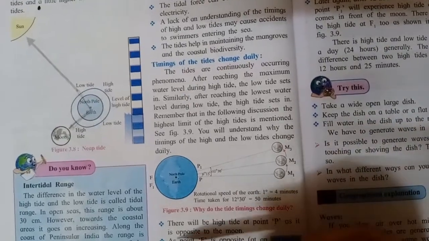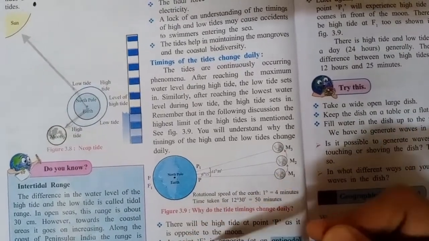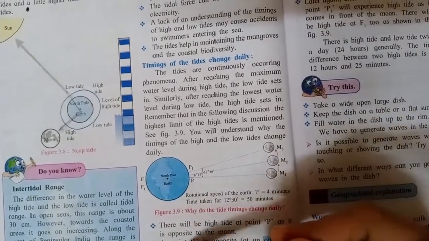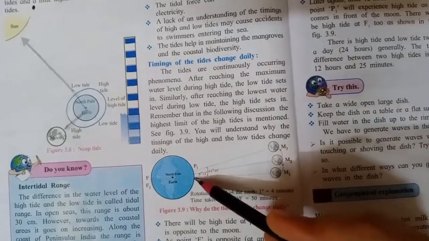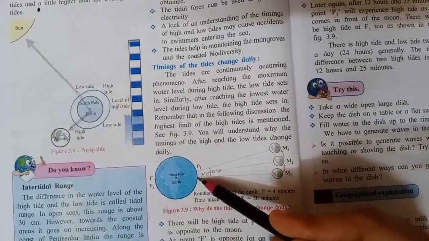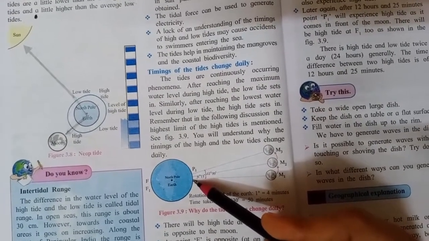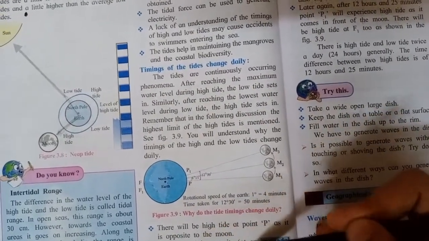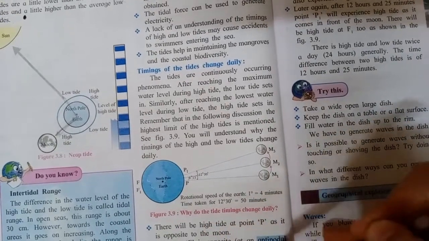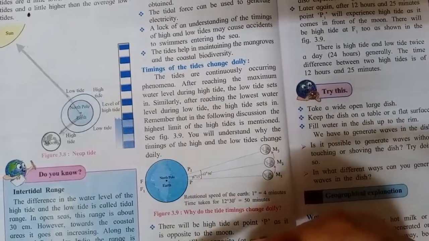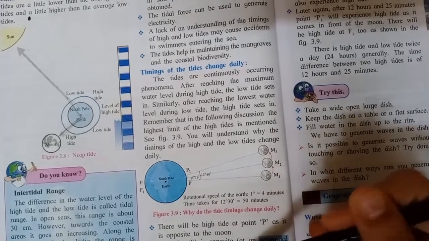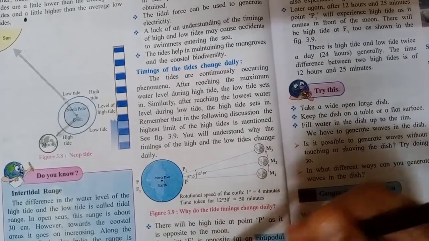Okay, so the same thing they have given here. Point F is at the antipodal location. Antipodal location means imaginary dots drawn on the earth in order to understand the location. Like point P, it will also experience the high tide at the same time. It will take 24 hours for point P to come back to its original position.